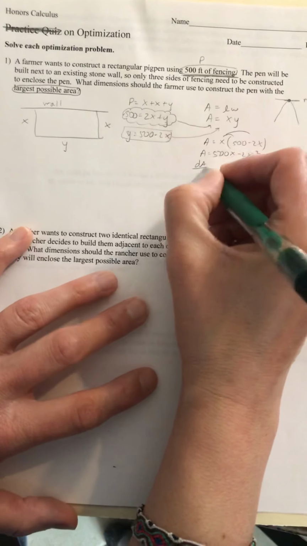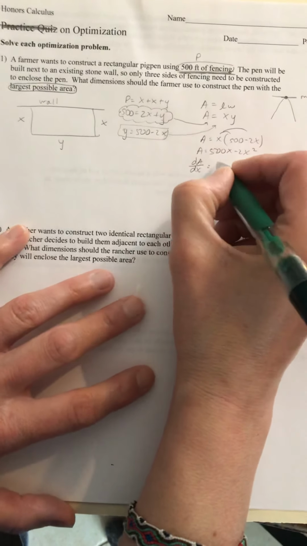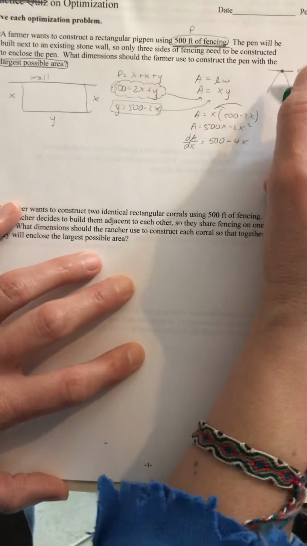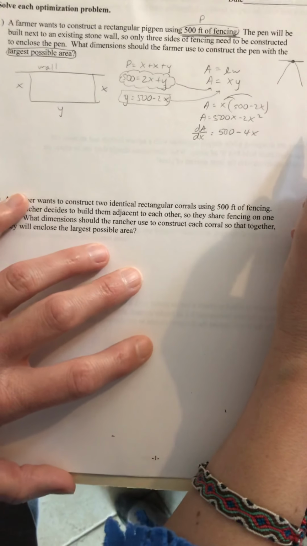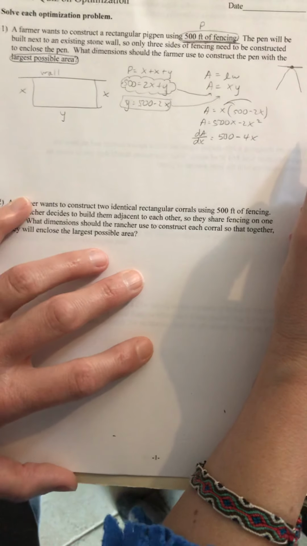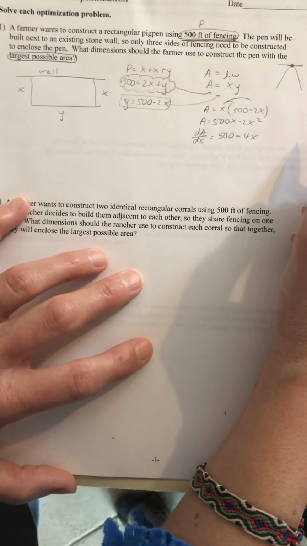So it's dA over dx equals 500 minus 4x. Now the change in the area, we want that to be equal to 0 because, again, we're dealing with the vertex. So we have 0 equals 500 minus 4x.